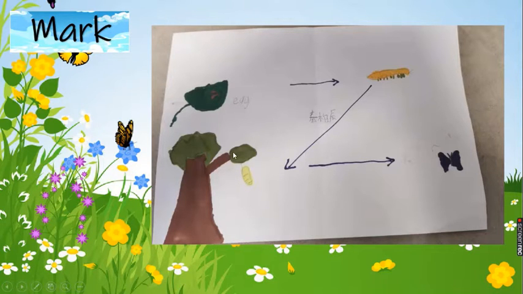This is also a different style, right? Most of us were using like a circular style. This is like from here. Beck used a different one. Abura used a different style, and Mark also used a different style, like a letter Z. I love how creative you are, guys.